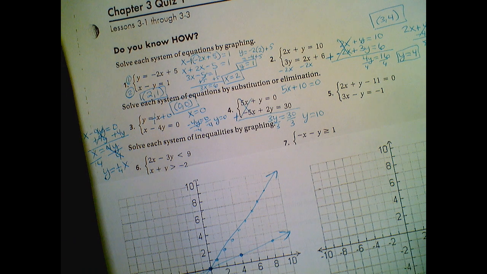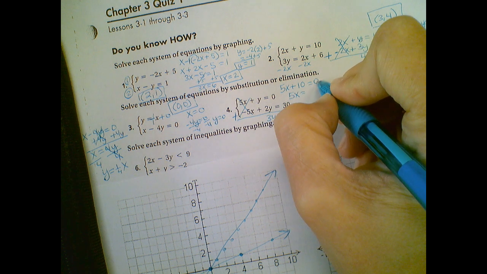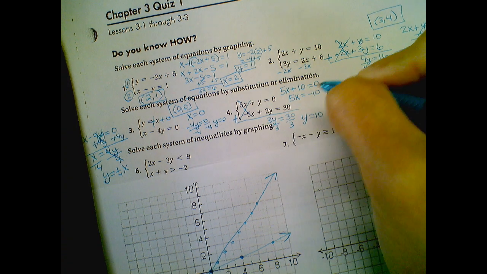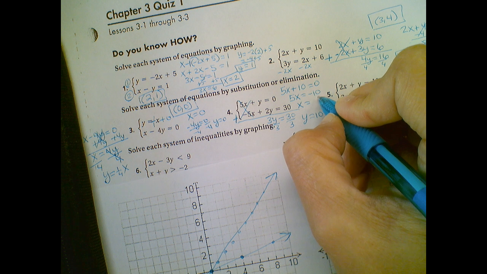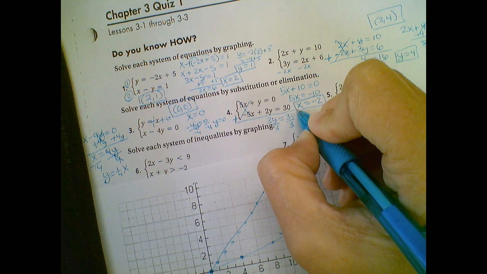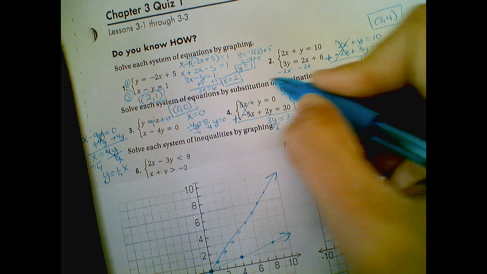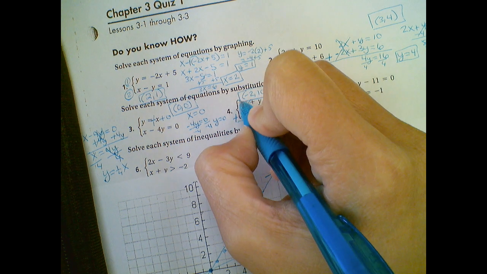And then I just solve for my x value. So I have 5x equals, I'm going to subtract the 10 over, so minus 10. Divide both sides by 5, so I get x equals negative 10 divided by 5, which is negative 2. So then I have my x and my y value, so my answer is negative 2, positive 10.